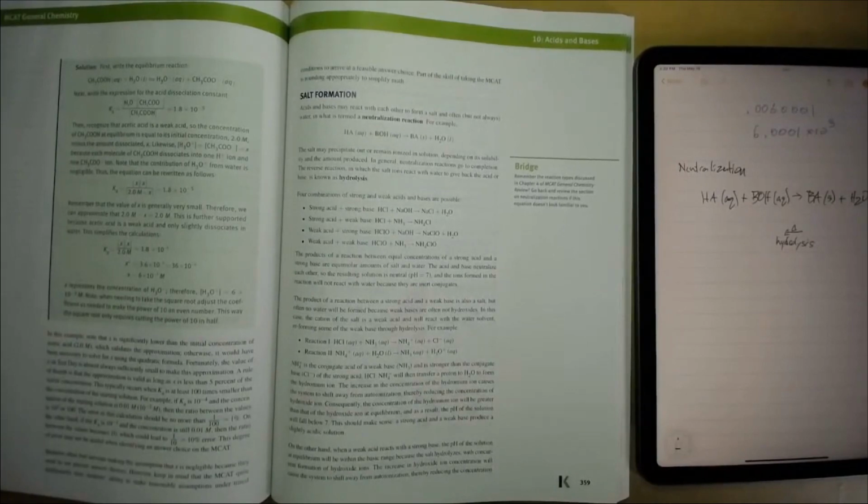NH4 is the conjugate acid of a weak base, NH3, and is stronger than the conjugate base of the strong acid, chlorine in HCl. NH4 will then transfer a proton to H2O to form the hydronium ion.